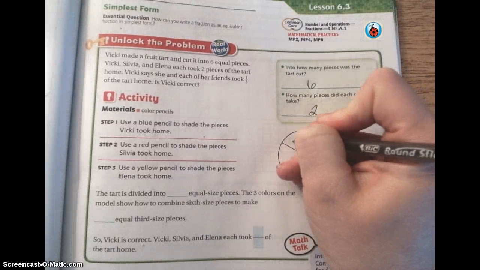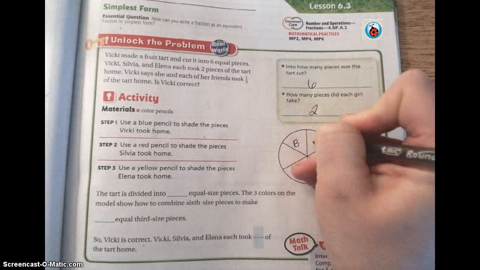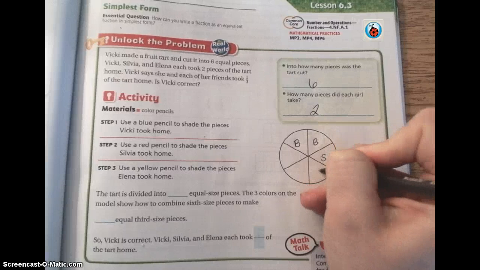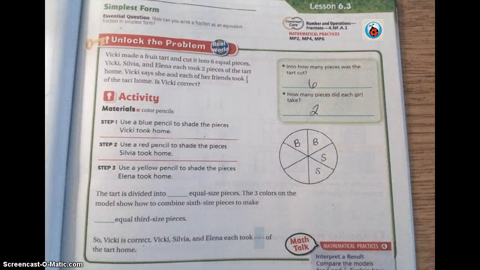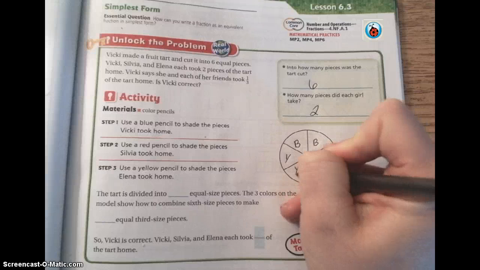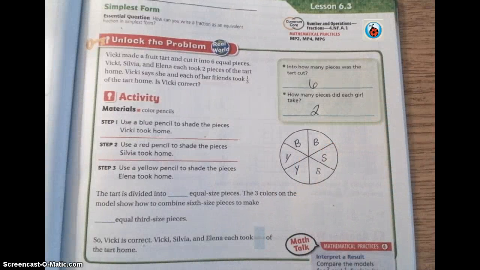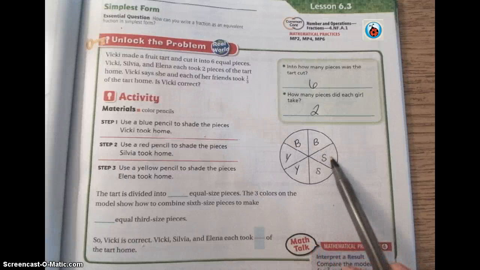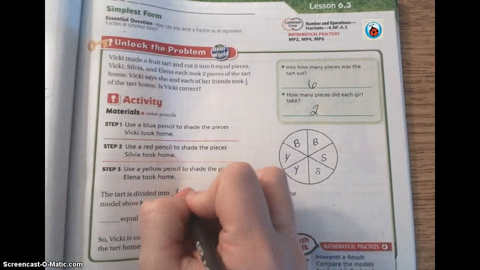So let's do 2 blue, because each girl took 2. Red pencil for Sylvia, so each girl took 2, so Sylvia got 2 also. And then a yellow, so Y for Elena. Okay, so each girl got to take 2. So the tart is divided into 6 equal size pieces, so 1, 2, 3, 4, 5, 6. So write a 6 here.